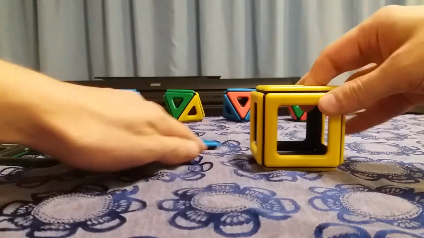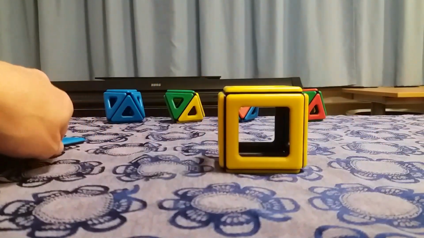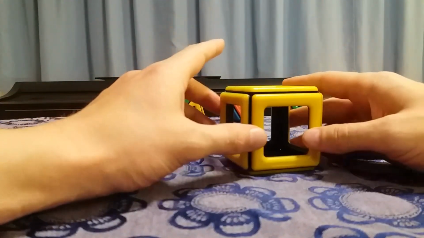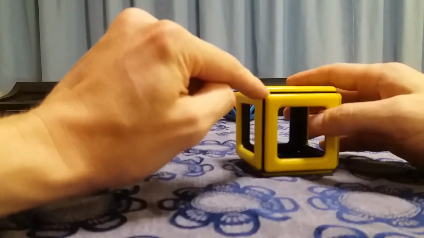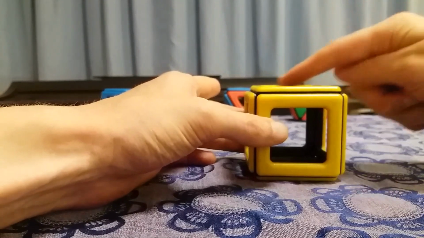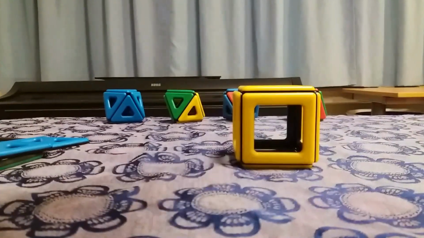Let's start with a cube. And what I'm going to want to do is to create a solid that replaces each one of these vertices with a face, and each one of these faces with a vertex. So in other words, I'm going to be doing something like this.